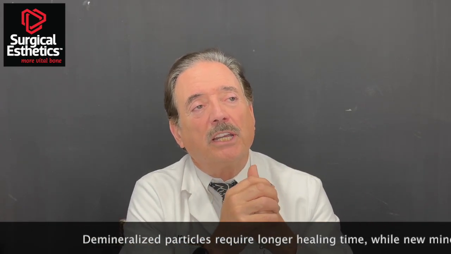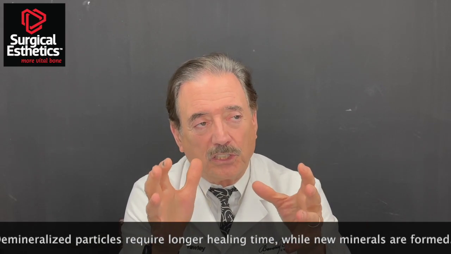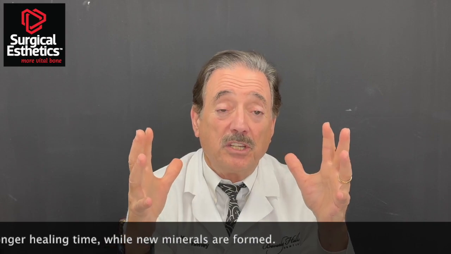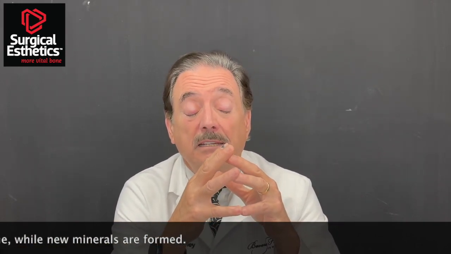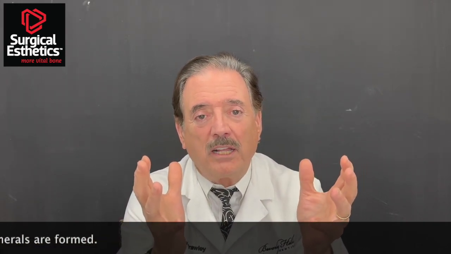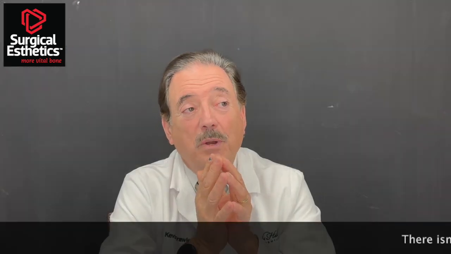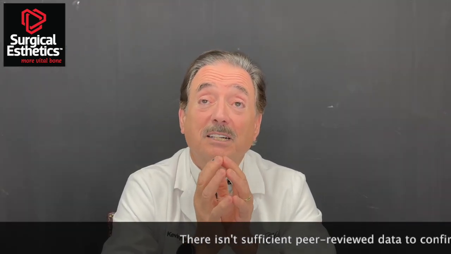So you're going to get potentially a little slower healing without any mineralized particles, and you're potentially not going to be able to maintain the space as well as something that's slowly resorbing. The demineralized will resorb quicker. Nobody's shown that there is a clinical difference.